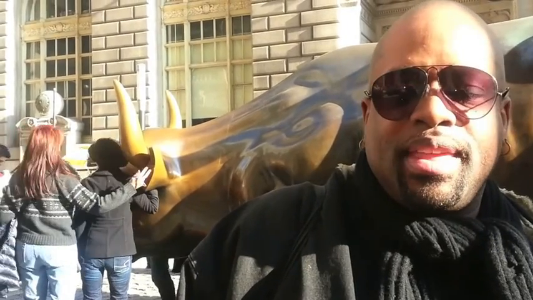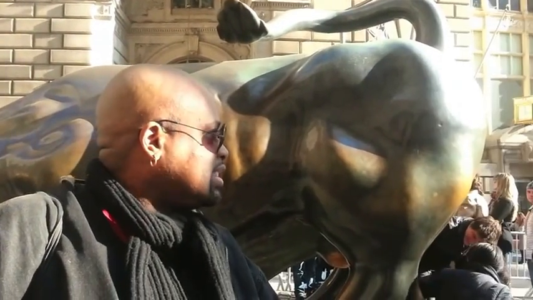Can you talk a little bit about the bull? The bull is, from what I understand, symbolizes the stock market, the bull market, and that's what I know, to be honest with you. As far as I know, it's a symbol of Wall Street. A lot of people come take pictures of it, not even realizing the significance of what it actually means.